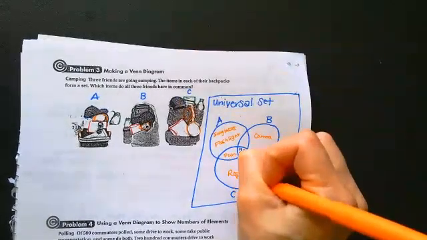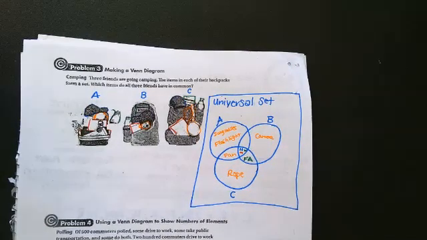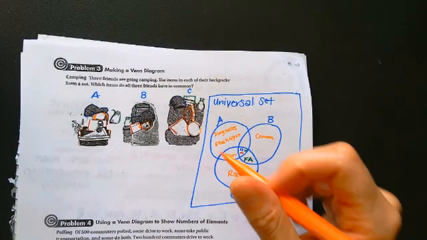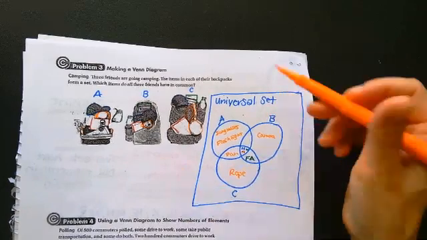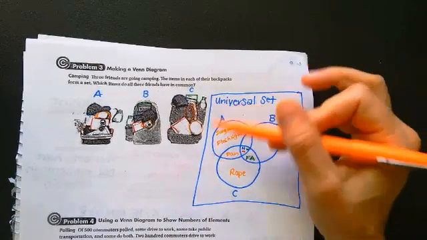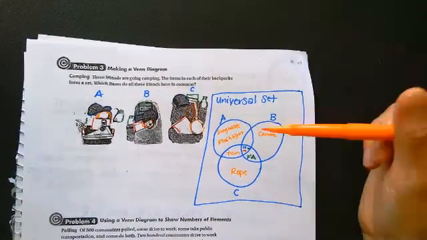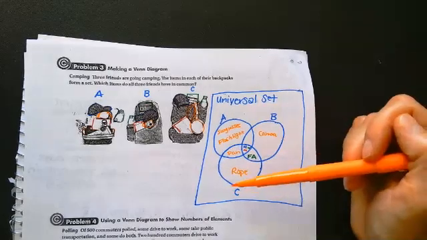And so this is how you would create a Venn diagram to show what things have in common, just like that. So the universal set, again, is all their camping gear maybe. And then A, B, and C represent each of the backpacks.